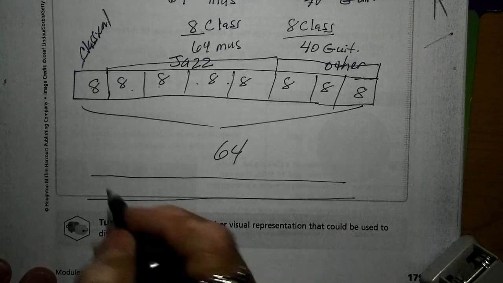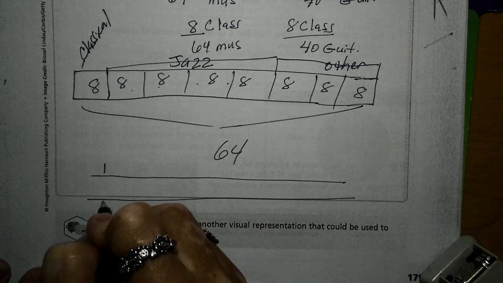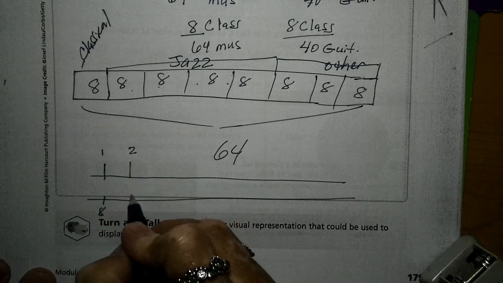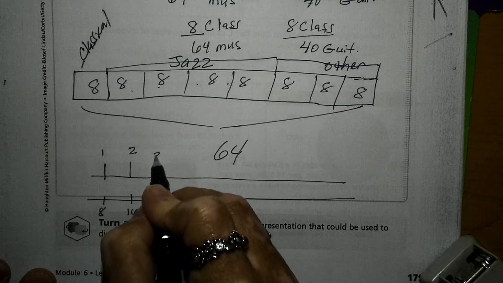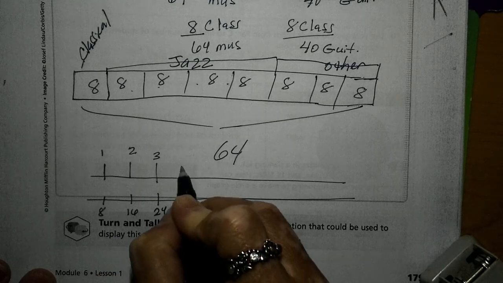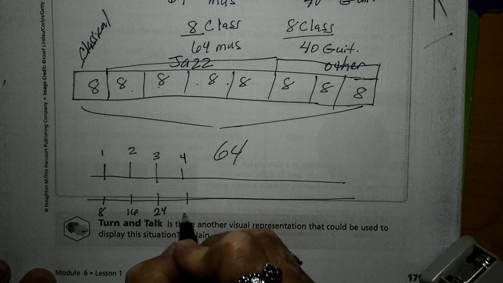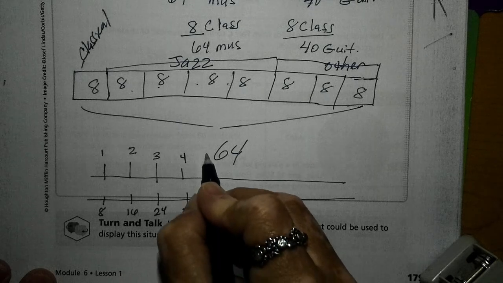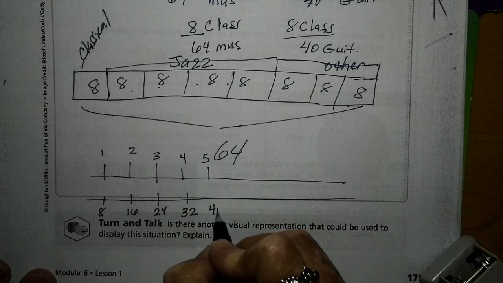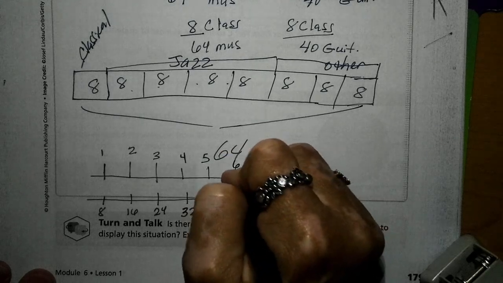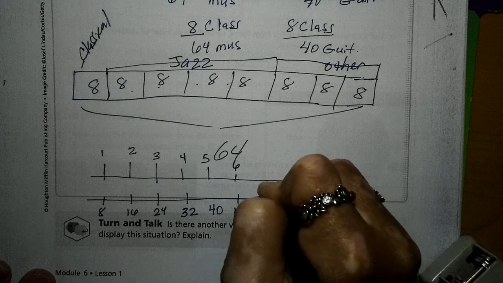And I could say that 1 is 8. So this would be my 1, and then I know that 2 would be 16, and I know that 3 would be 24, and 4 would be 32, and 5 would be 40, right? So I can continue my number line until I got to 64. So that is another possibility.